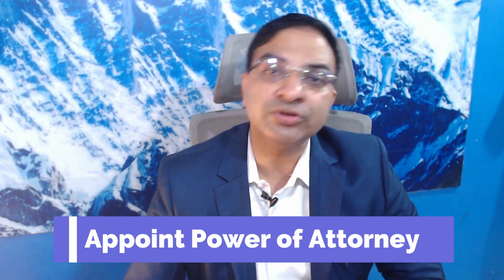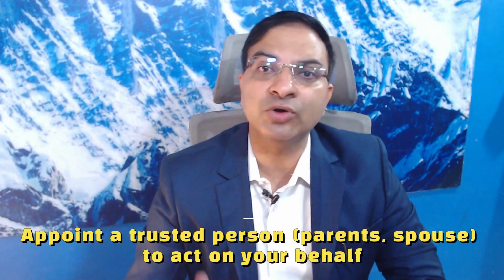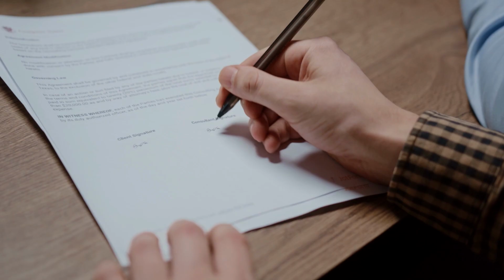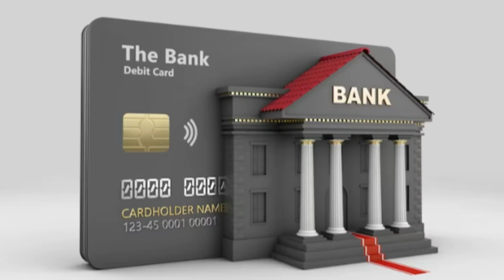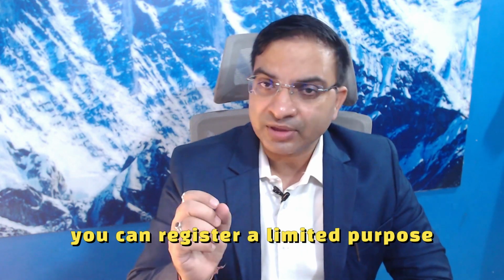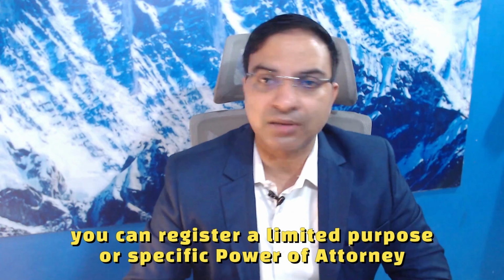Now step number 4 is very important. If you're going out, better you register a power of attorney in the name of maybe your parents or your spouse, so that for small things you don't have to come down to India and sign the papers. It may be maintenance of your bank account, or maintenance of your flat or some other properties. You can simply appoint somebody near and dear whom you trust, and you can register a limited purpose or specific power of attorney, so that they can represent you and take documents on your behalf.